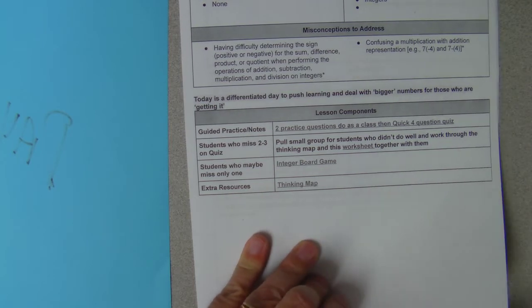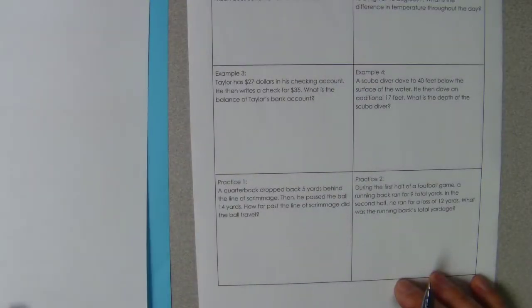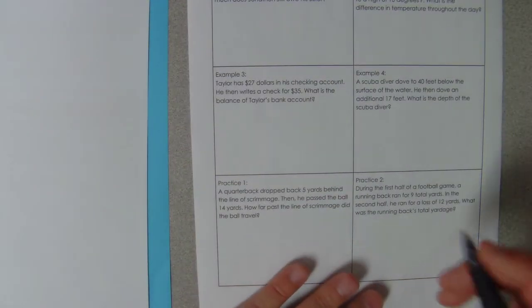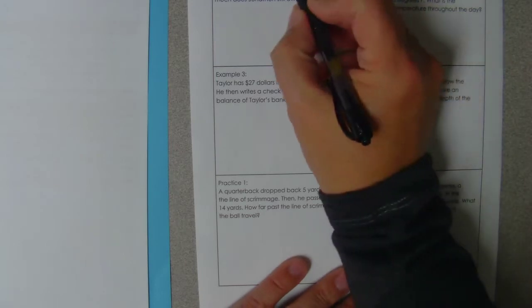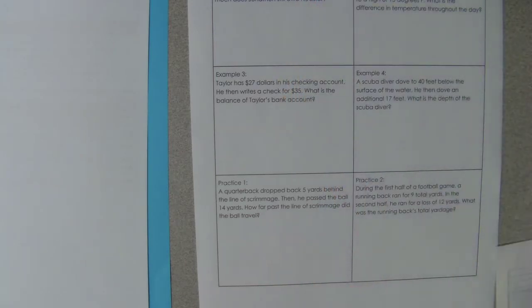Okay, so multiple things that we're going to be doing today. First thing that we're going to be doing is this handout that's entitled Word Problem Notes. Okay, let's make sure that you're paying attention and let's get after this.